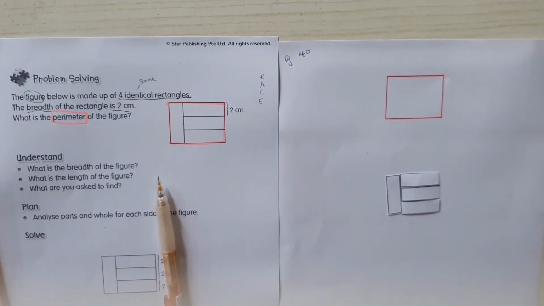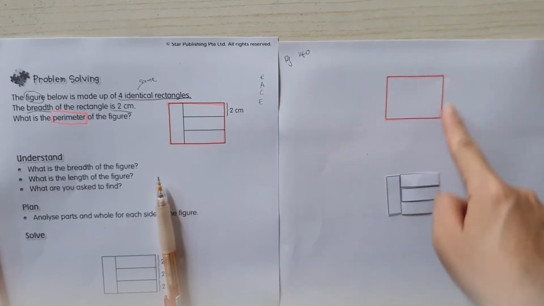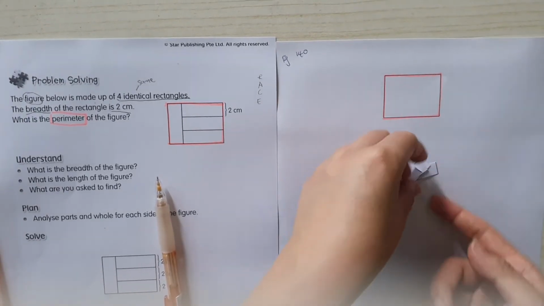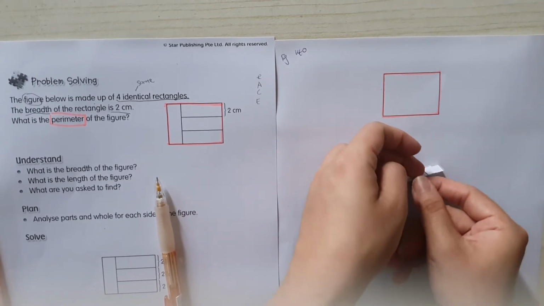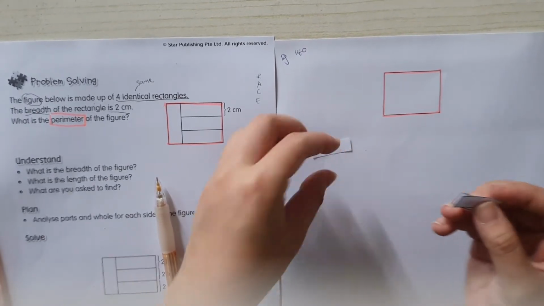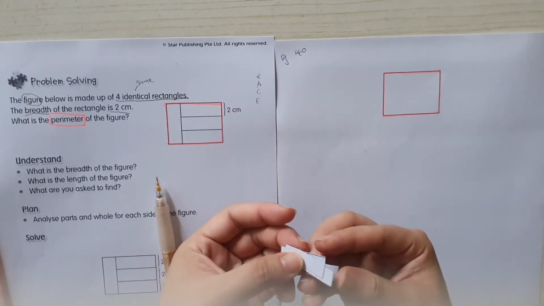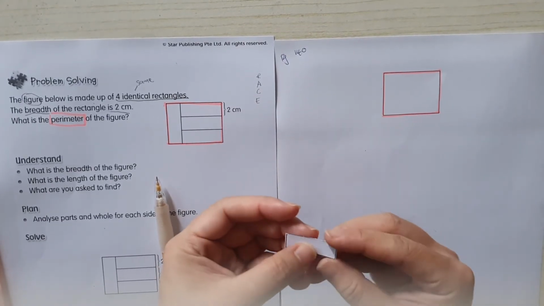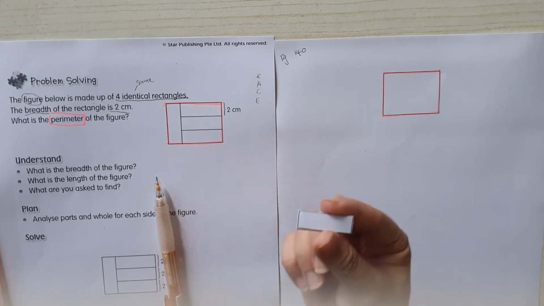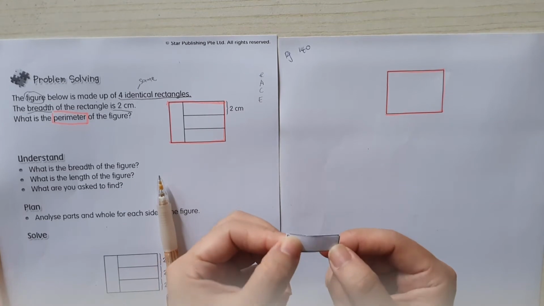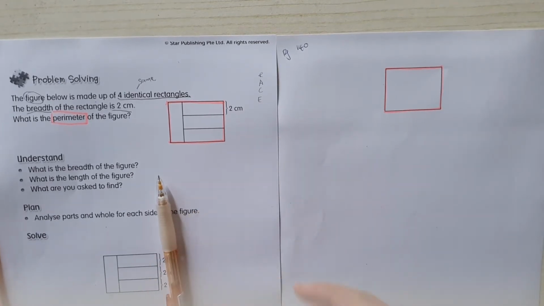So we want to ask ourselves what's the outline and how I can find it out. And you can see here the 4 exact rectangles, they all have the same properties, same length and same breadth. But what is given in this question? The given measurement in this question is only the short side, that's 2 centimeters.